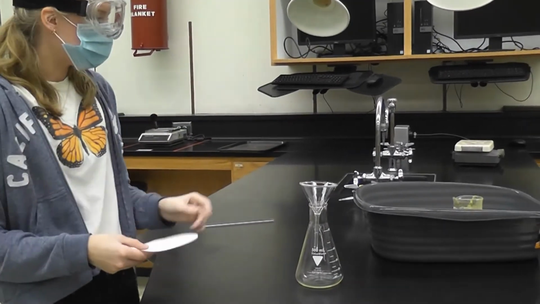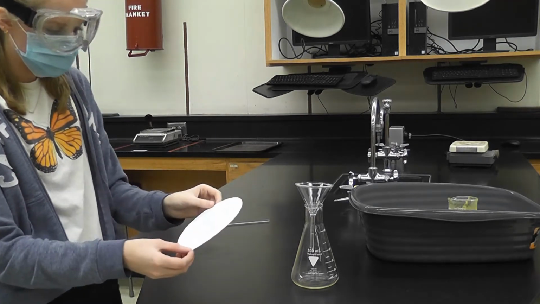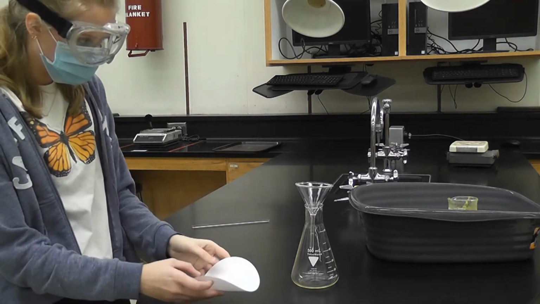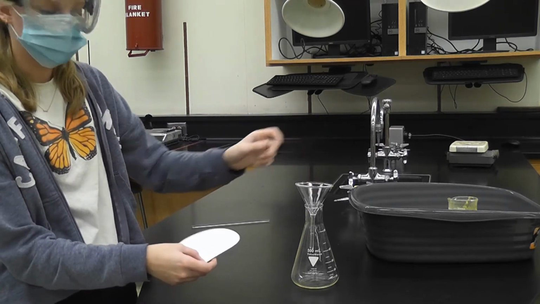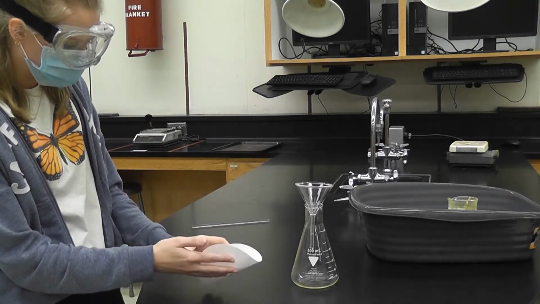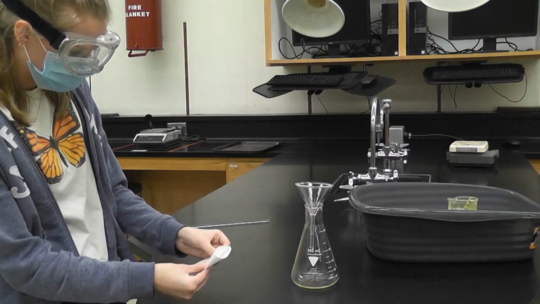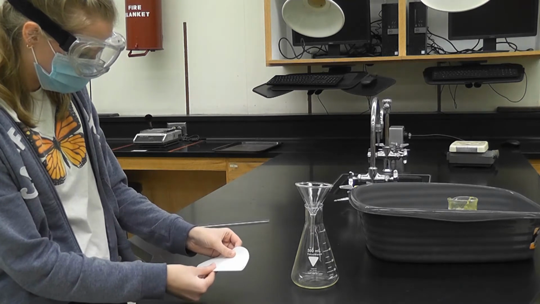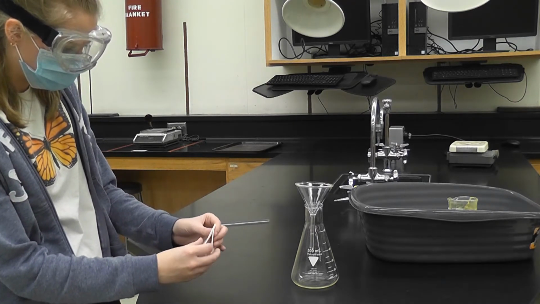Okay, so after this is cooled, we're going to filter it out to get the precipitate. So what we do is we take a filter paper. Once we get the cone together, we can stick it in there and that will catch the precipitate. So I'm going to fold this in half once. Fold this in half once. Fold it in half again.